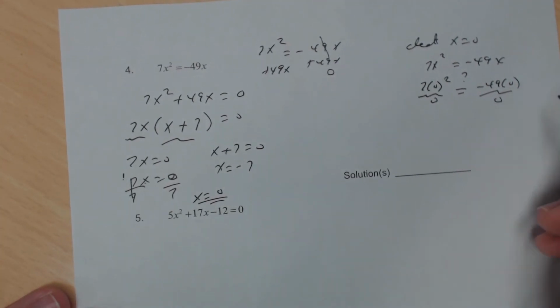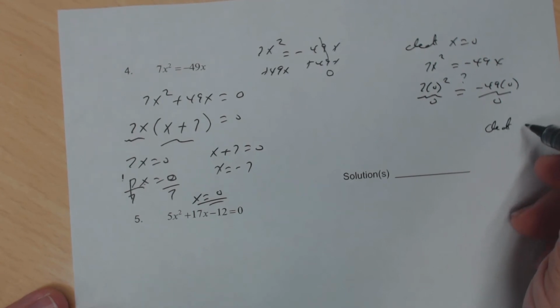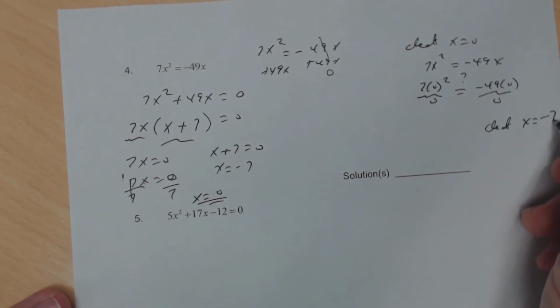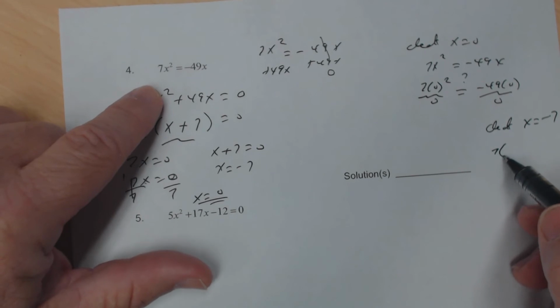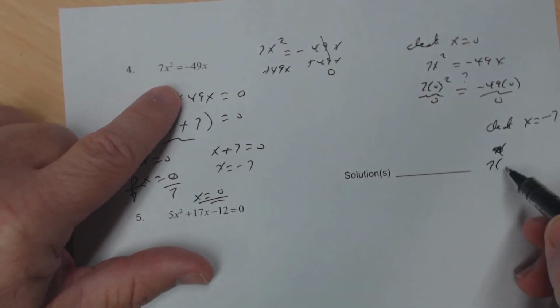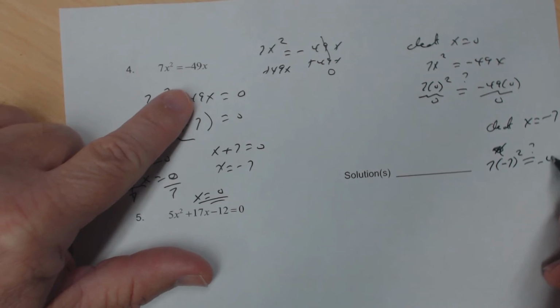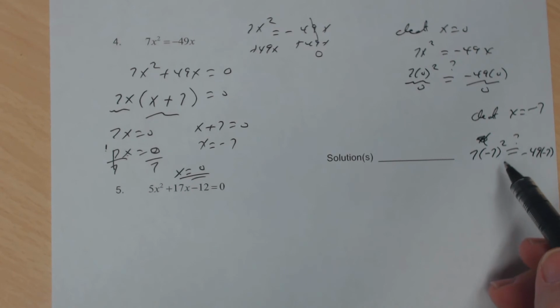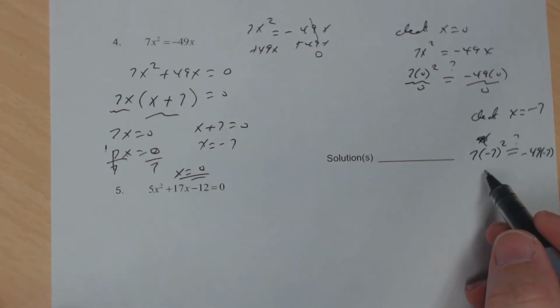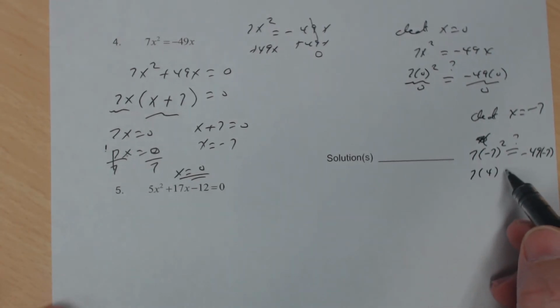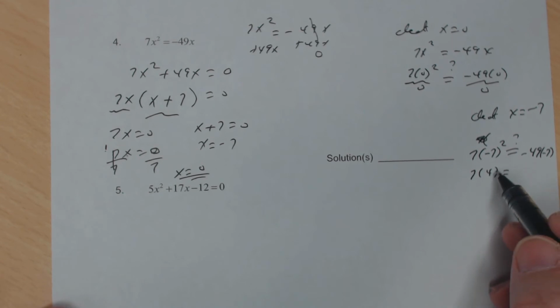And you can check negative 7 as well if you want to. So if you want to check x equals negative 7, you can. So you're going to say positive 7 times a negative 7 squared. And you want to see if that's going to equal a negative 49 times a negative 7. So using your calculator, negative 7 squared is a positive 49. 7 times 49 is equal to 49.